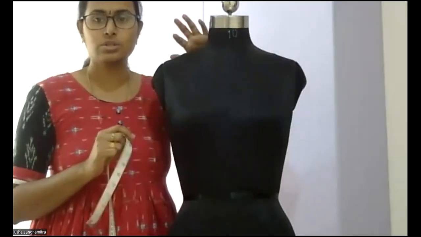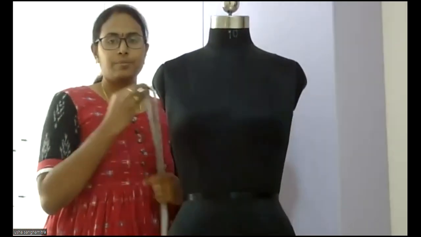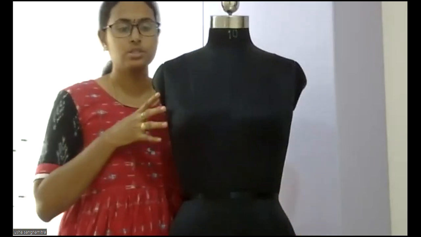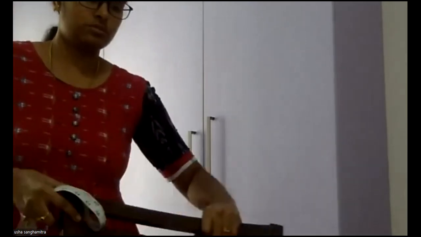Okay, any doubts? Any doubts in taking measurements? Or if you get stuck anywhere, let me know. Have you noted the proper measurements? Have you taken them properly? If you have any doubts, let me know. Is everything okay? Is the chart available with you? Just say yes or no. You can talk.